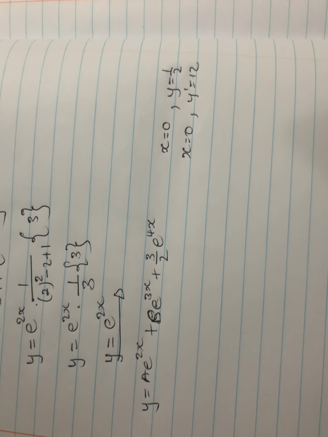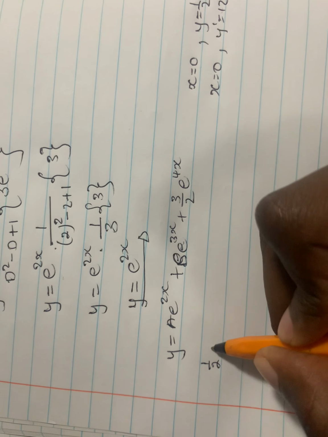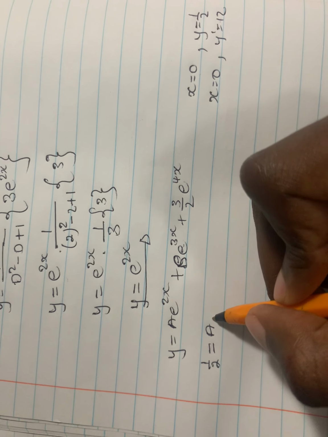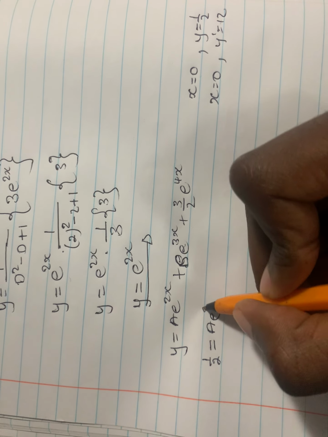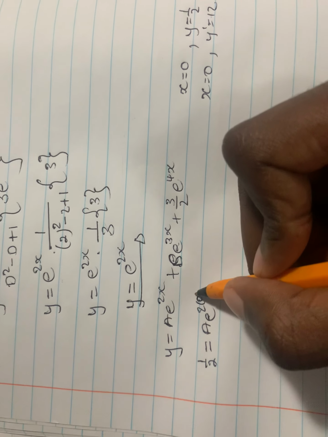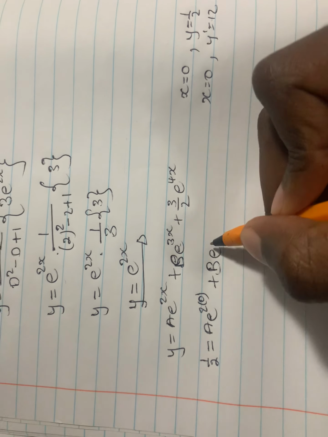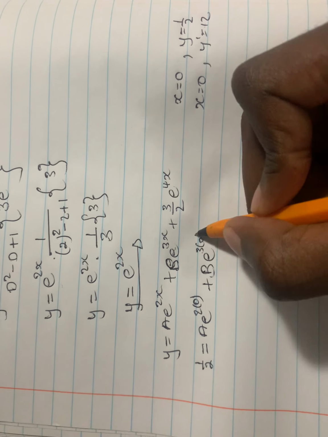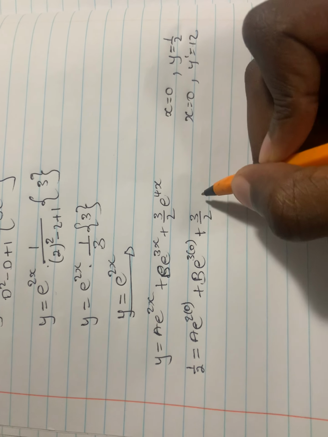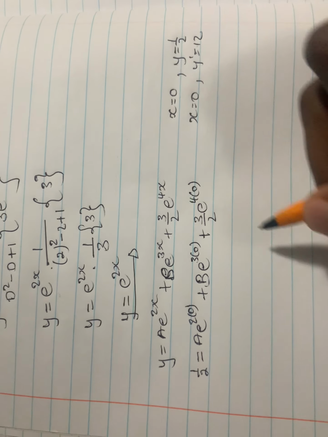So okay, we need to just substitute our half here equal to a e to the power of 2 times 0, since our x is 0, and then plus b e to the power of 3 times 0, and therefore we have plus 3 over 2 e to the power of 4 times 0.